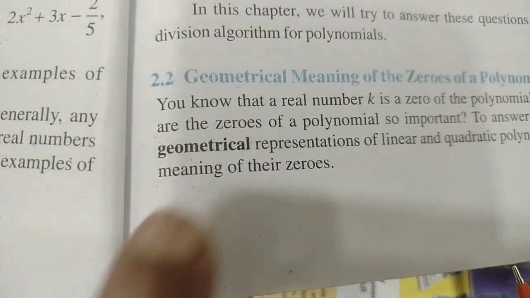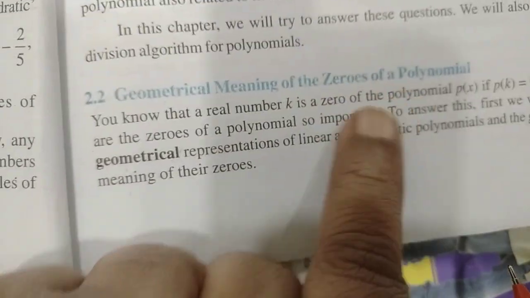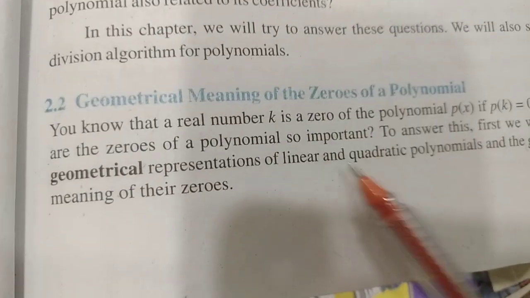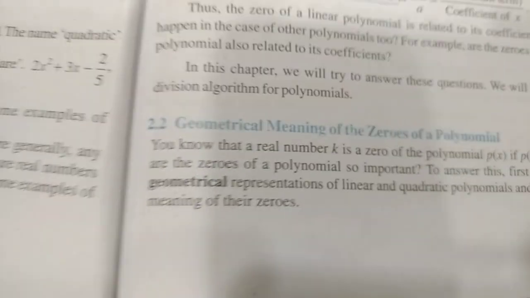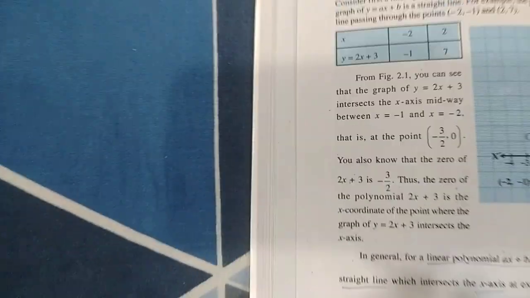So let's see what the geometrical meaning of the zeros of a polynomial is. Geometrically, we will see the meaning for linear and quadratic polynomials. Okay, let's take this graph.